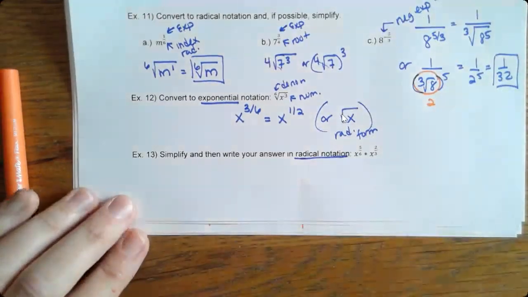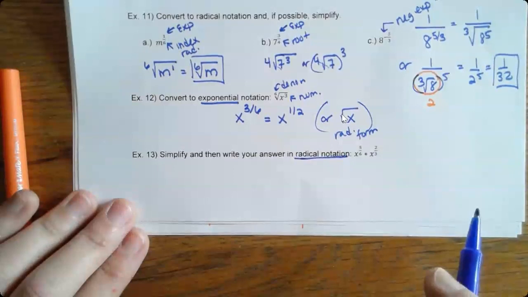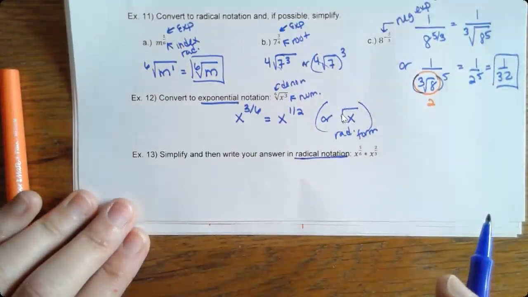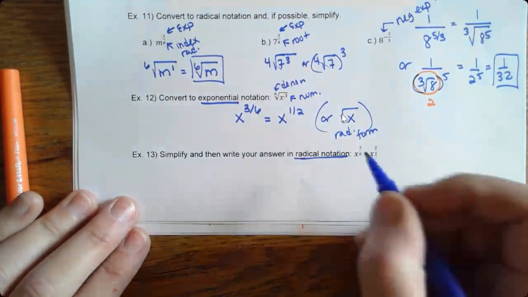All right, simplify and then write your, sorry guys, final answer in radical notation. So I'm going to, there we go. The mailman came, so the dog is going a little crazy.